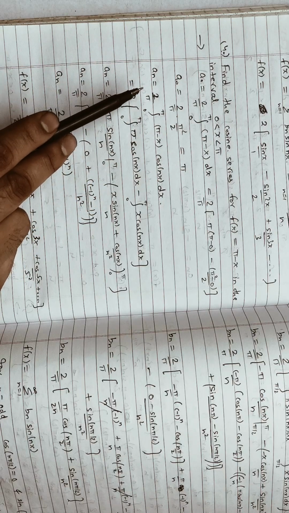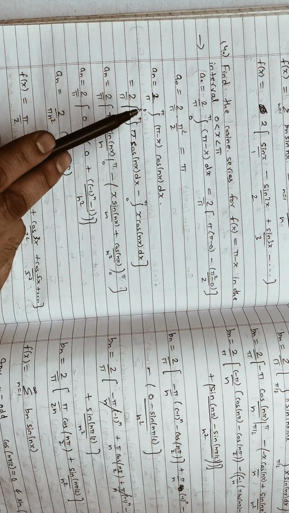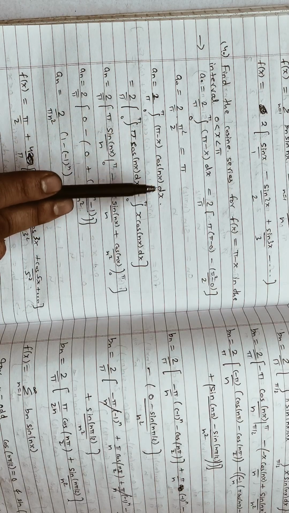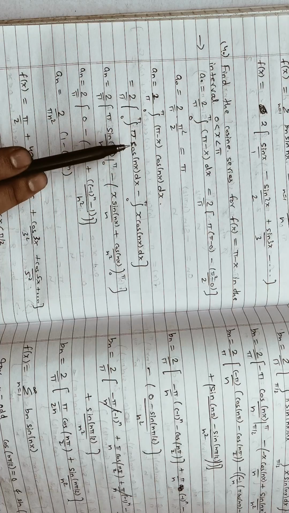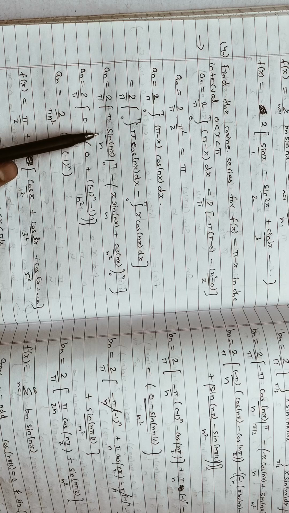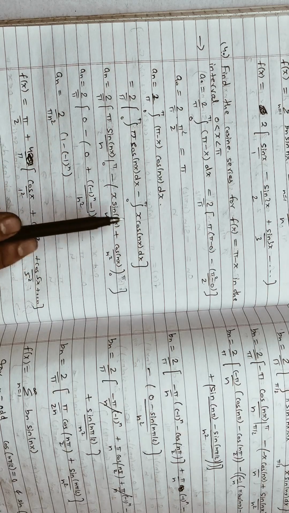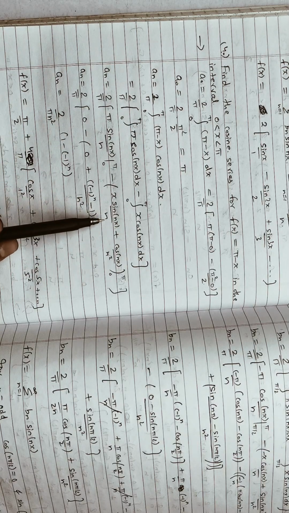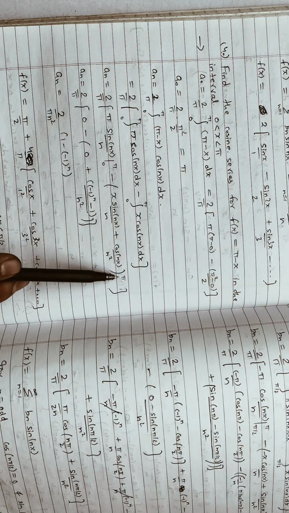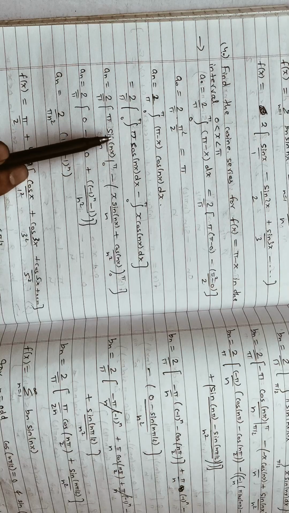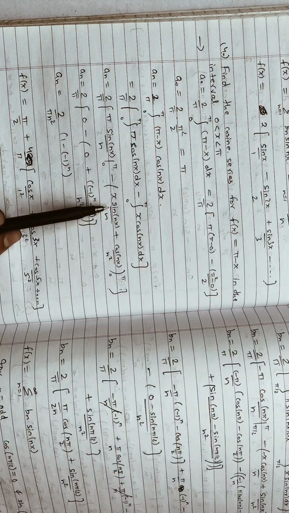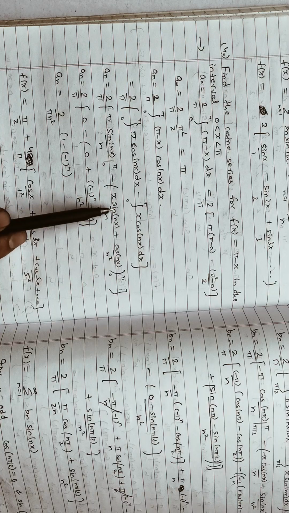Okay, now I will calculate an. So an is equal to 2 upon pi, integral 0 to pi of (pi minus x) cos nx dx. So I am splitting the integral: pi into cos nx, and x into cos nx. So the integration of this is equal to this, and the integration of this is x sin nx upon n plus cos nx upon n square. So after substituting the limit from 0 to pi, this term will be 0 because sin n pi is 0 and sin 0 is 0. And this will give me again 0 because 0 to pi this thing is 0.